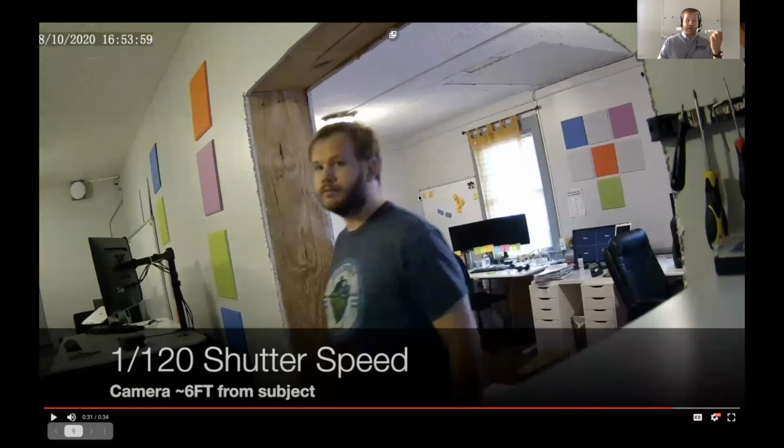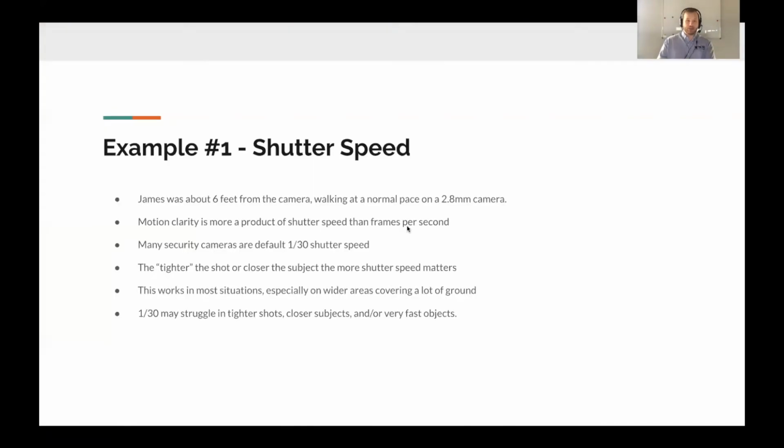It is a balancing act that, if I went up to the next shutter speed, I'd be even grainier. So you have to find that balance for each location. 6 feet is very close to a camera, so that's not a typical situation. Usually 1/30 is pretty good, and 1/60 is even better for those situations, but do consider that.